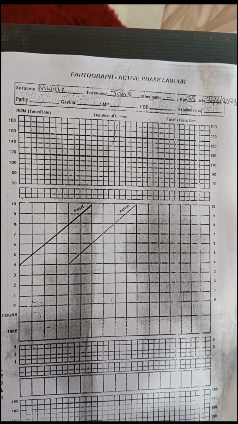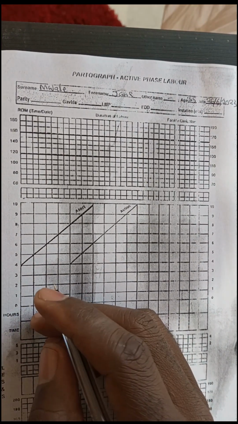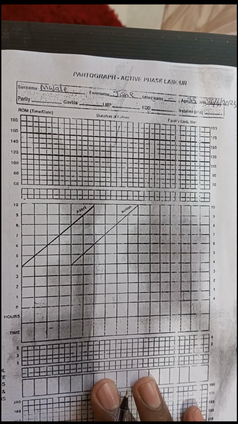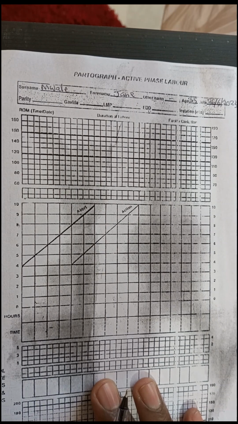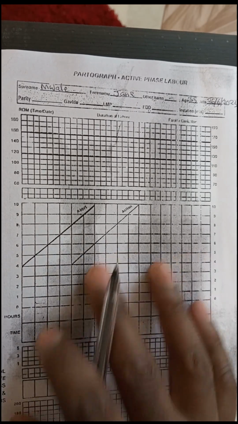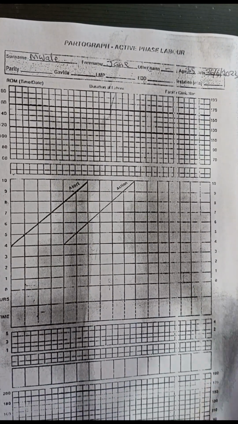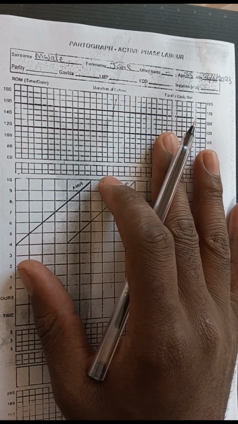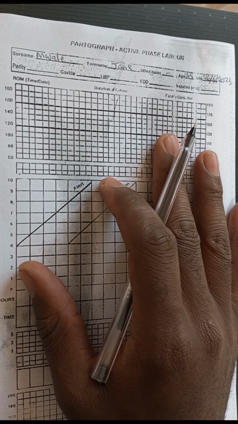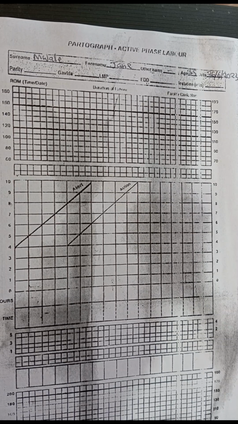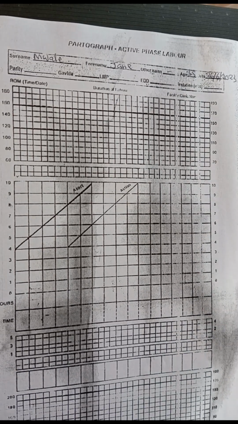I'll be discussing how to fill in the partograph, how to use your partograph. I have a sample of the partograph here. Please don't mind the black stuff here. My printer was not doing a good job, so this is why it's coming out dark like this. However, this is just for teaching purposes, and I hope you grasp the concept of how to fill in the partograph.